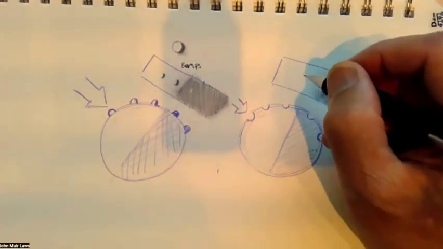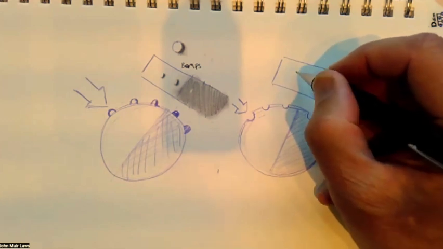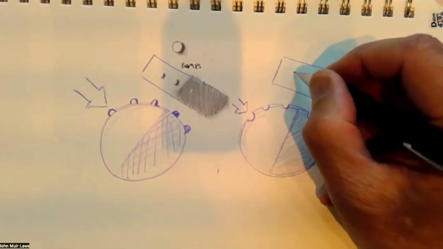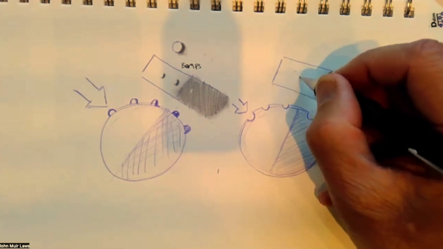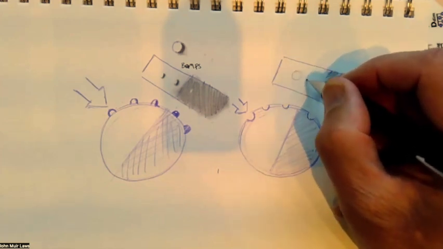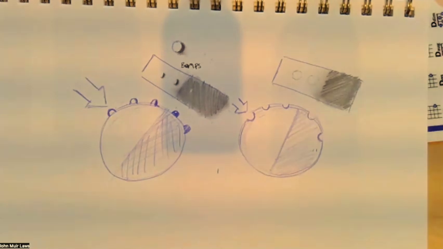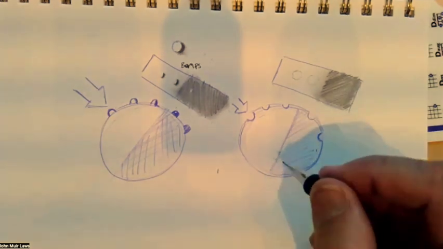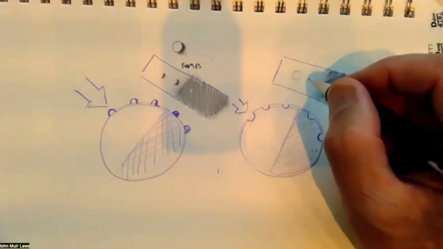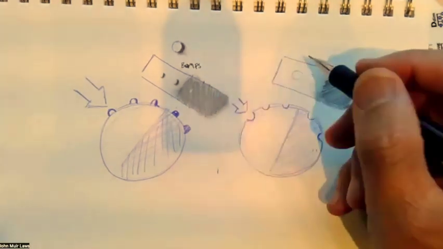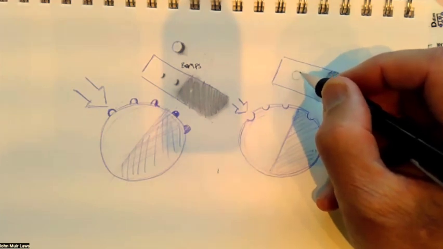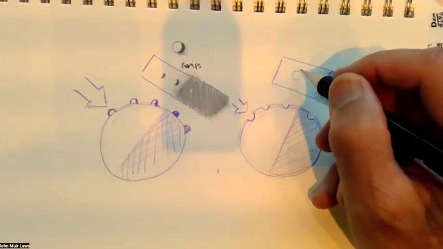But then as we start to get a little bit away from that, interesting things start to happen. So I'm going to give us two more. Now, remember on these first ones, the shadow was on the side that was away from the light.